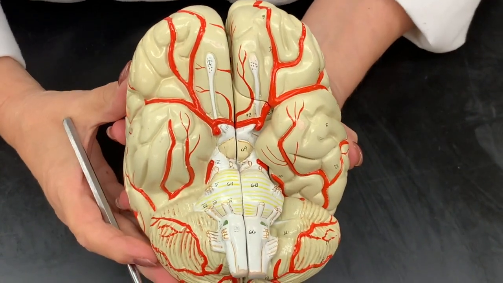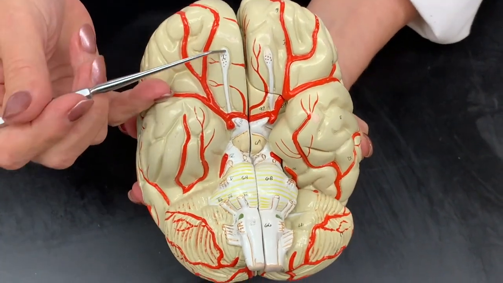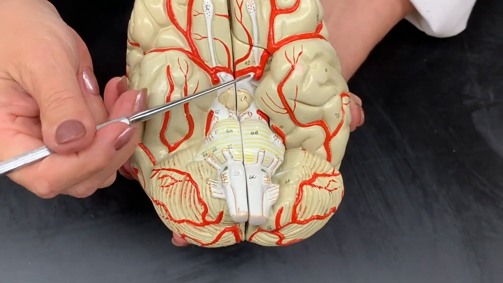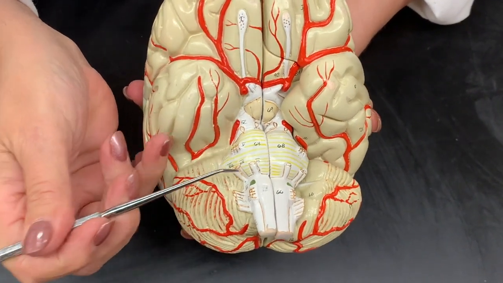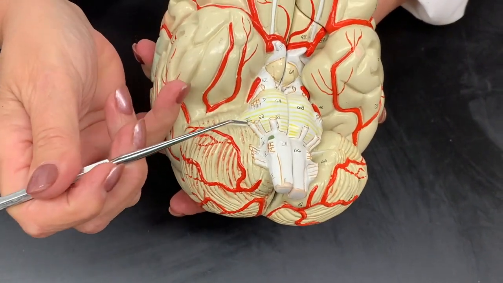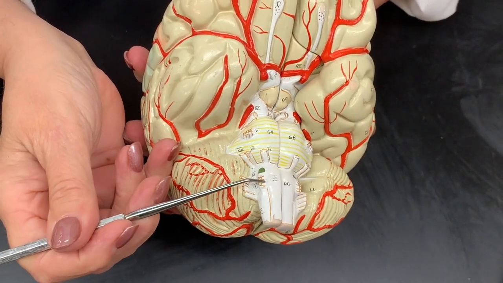One other thing I'd like to show you is that most of the models do show the cranial nerves. This is cranial nerve number 1, 2, 3, 4, 5, 6, 7, 8, 9, 10, 11, and 12.